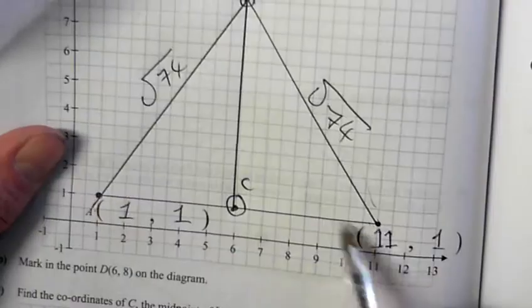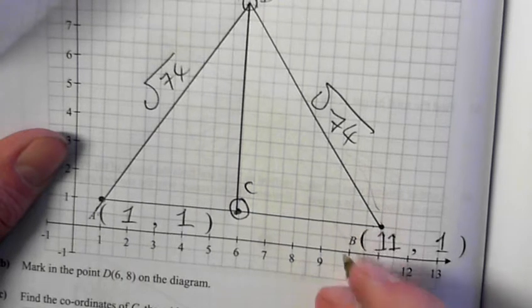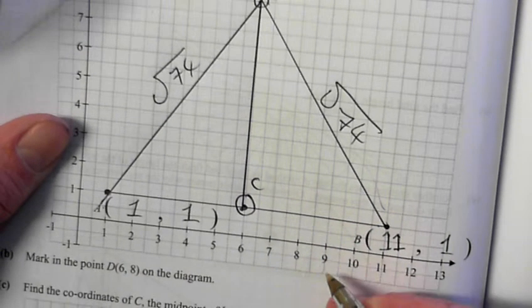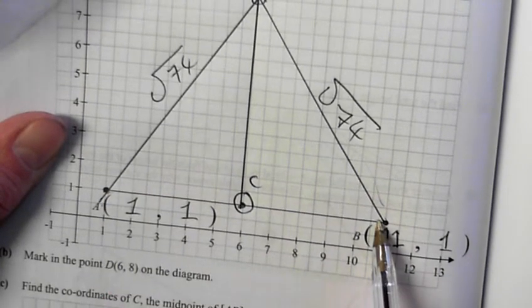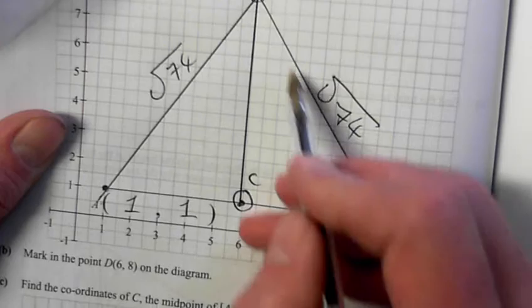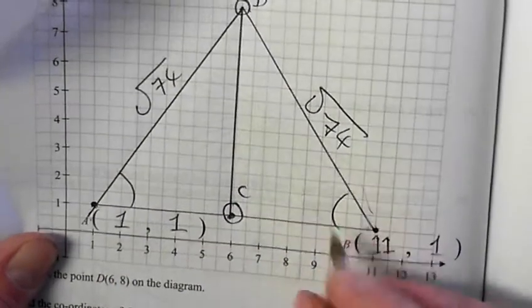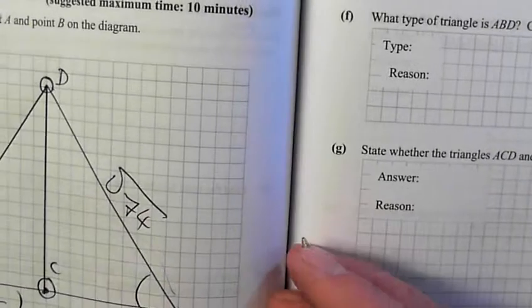This one here. What type of triangle? Is it equilateral? Let's have a look. The length of that line is 10. Two sides are the same, two angles are the same. So it's an isosceles triangle.